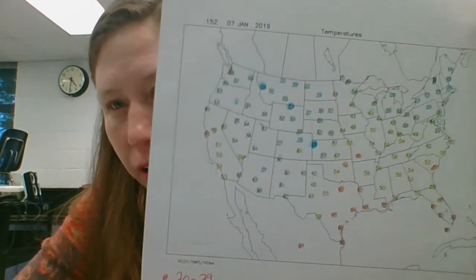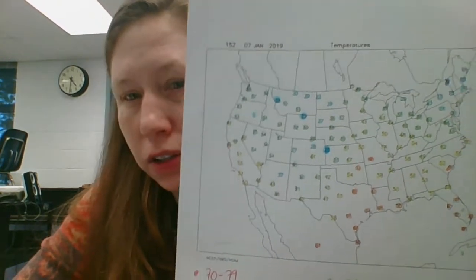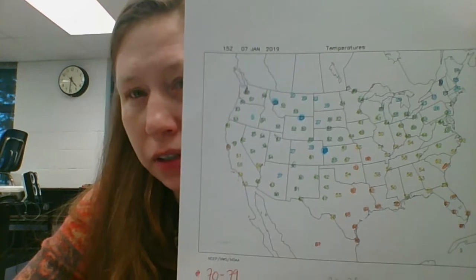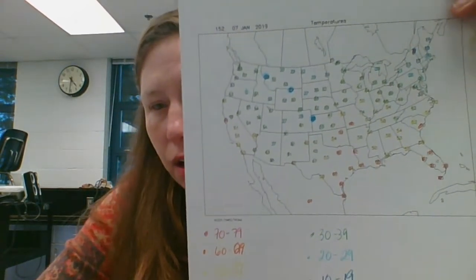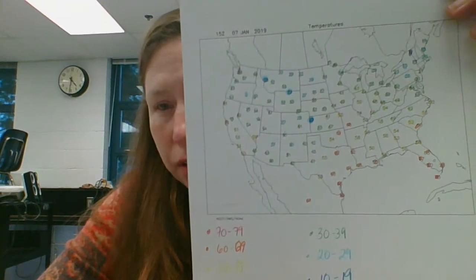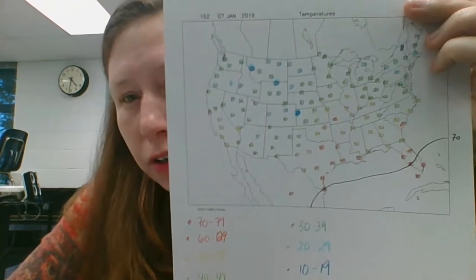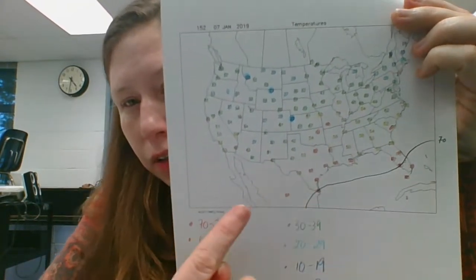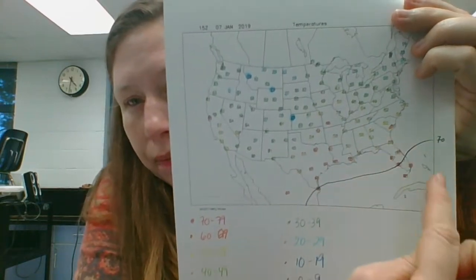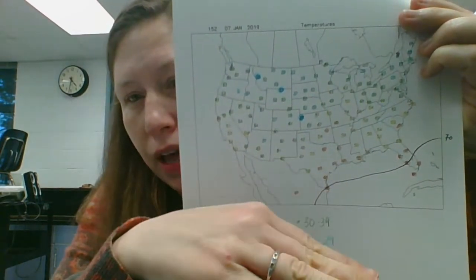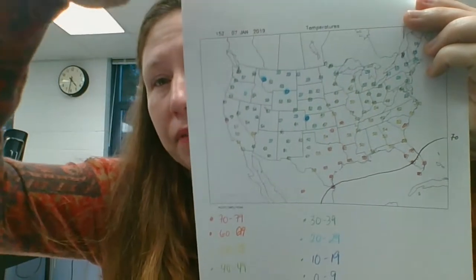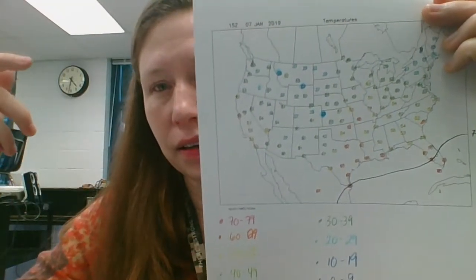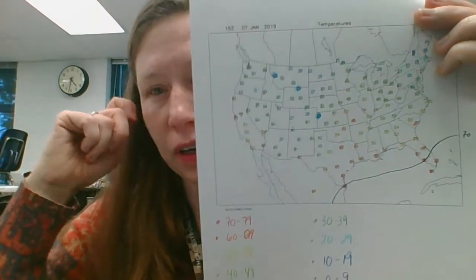Alright, so I've colored in every single temperature. I've looked at every single temperature in the United States, and now I'm going to start drawing in the isotherm lines. I'm going to start with the 70 line first. So what I did here was I drew a line all the way across the United States, and everything below the line is above 70 degrees Fahrenheit, and everything above the line is less than 70 degrees. It's colder than 70 degrees.